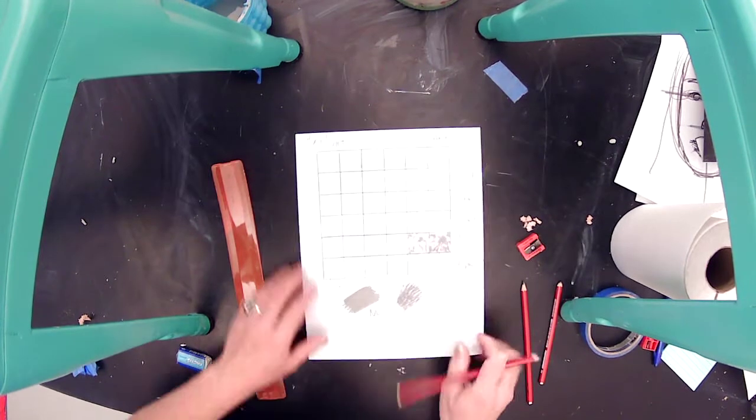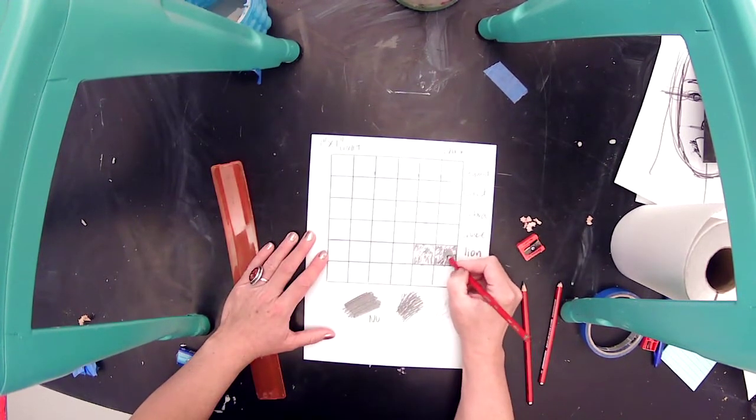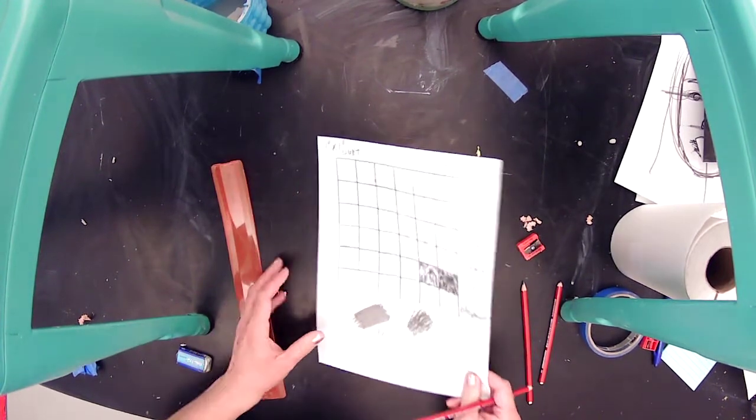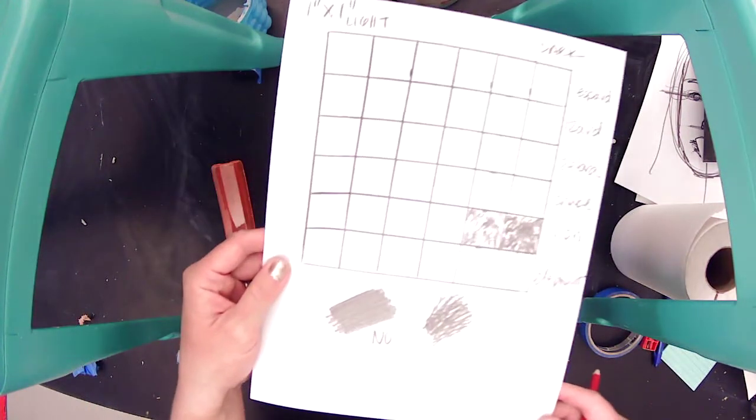Miss Greener, yes. Are we just drawing or we're drawing textures? I'm confused. Let me finish my demo and then I will clarify for you.